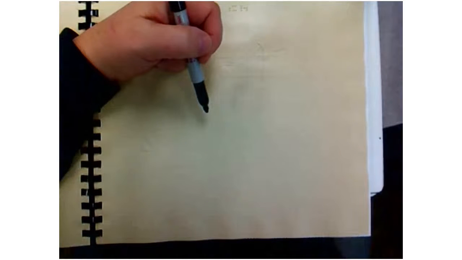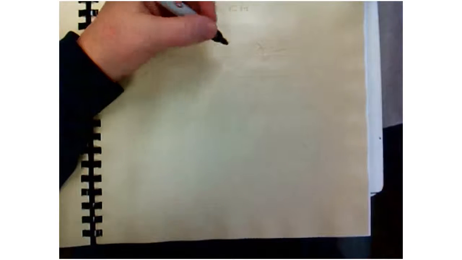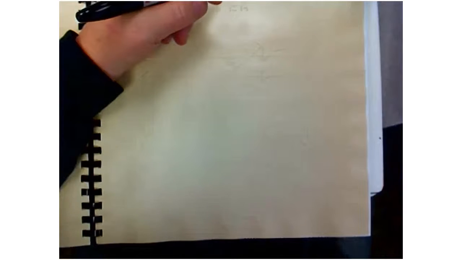Did you say numbers are easier than letters? Okay, what's that, Abby? Numbers are easier than letters? Well, sorry. Welcome to math. We like to use letters.